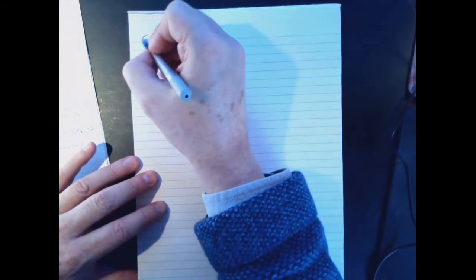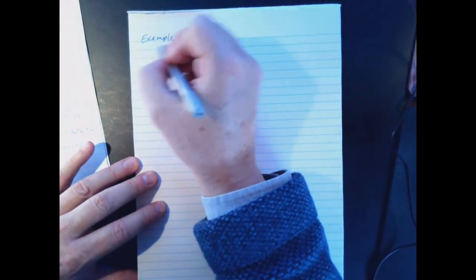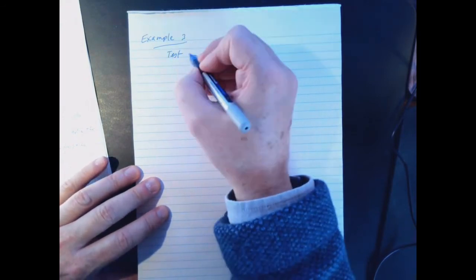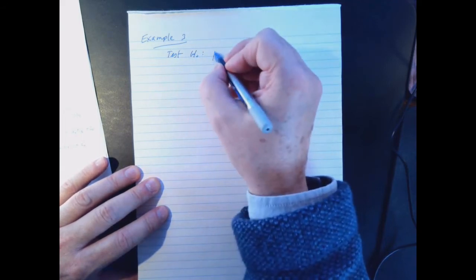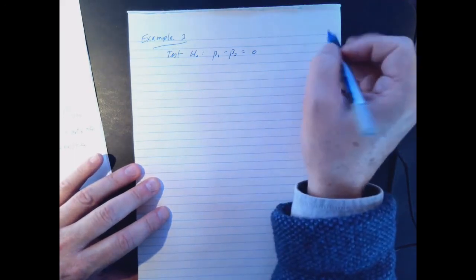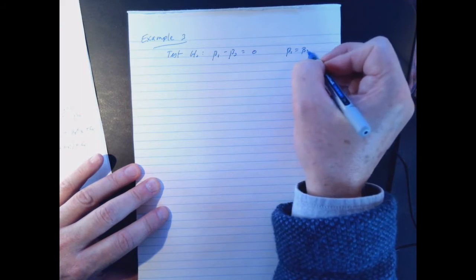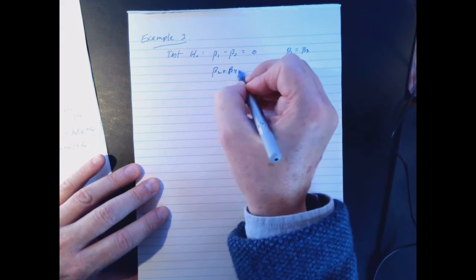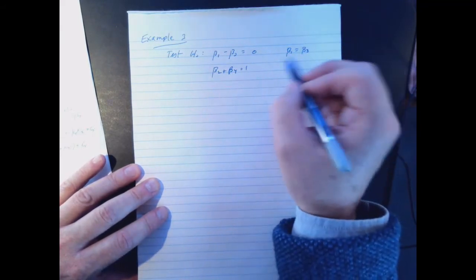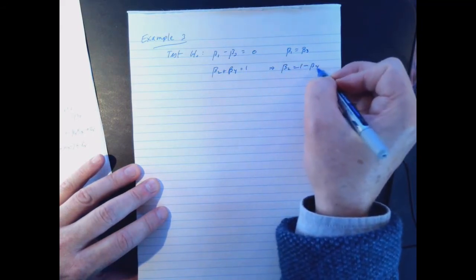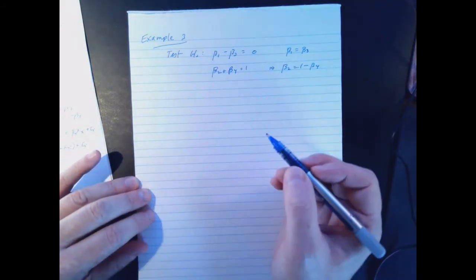Okay, here's another example. Let's say we want to test the null that beta 1 minus beta 3 equals 0, which can also be written beta 1 equals beta 3, and beta 2 plus beta 4 equals 1, which can also be written beta 2 equals 1 minus beta 4. So we're going to test these two restrictions.